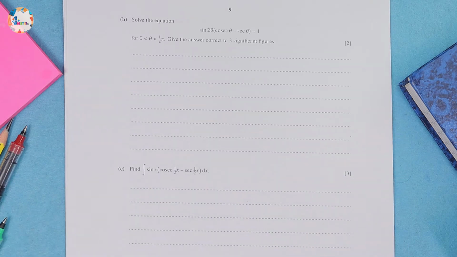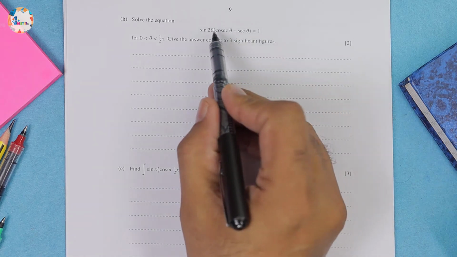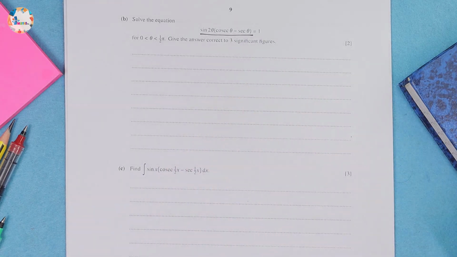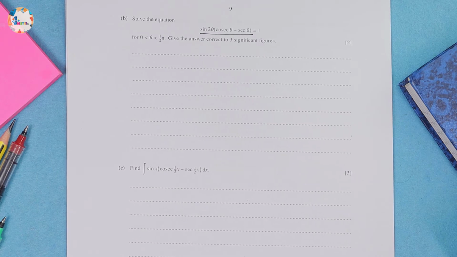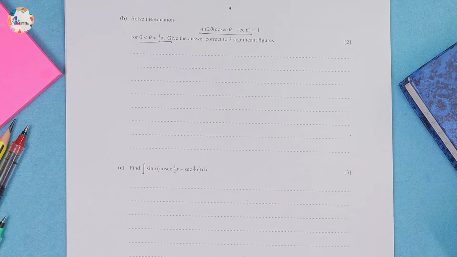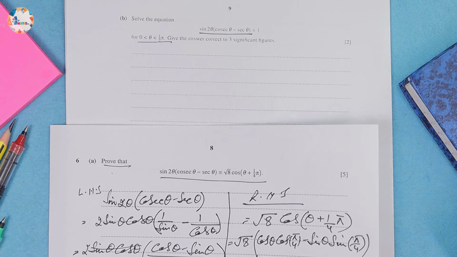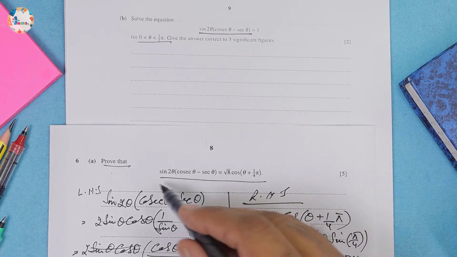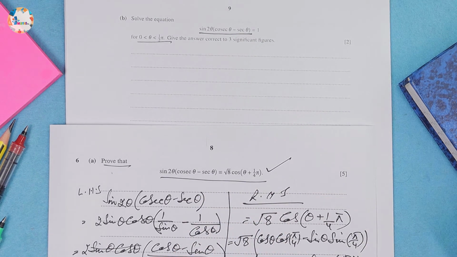This is done. Now next is the B part, and in the B part they are saying solve the equation sine of 2 theta, cosecant theta minus secant theta, is equal to 1, for this range. Give the answer correct to 3 significant figures. Now we will use the previous question A part result, and this is basically the question which was provided.